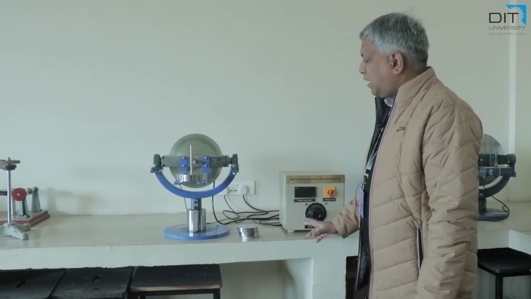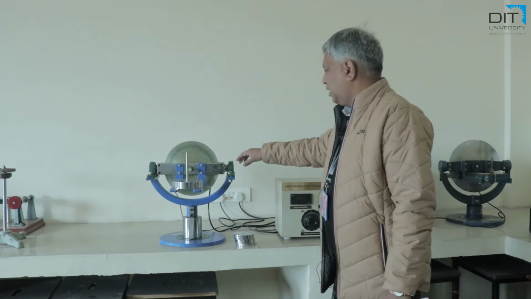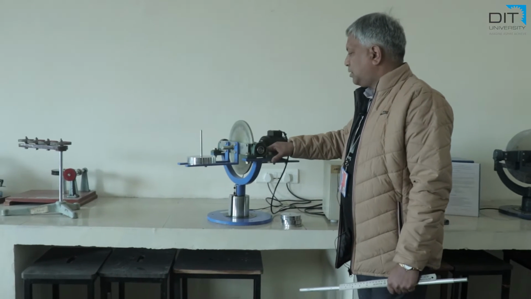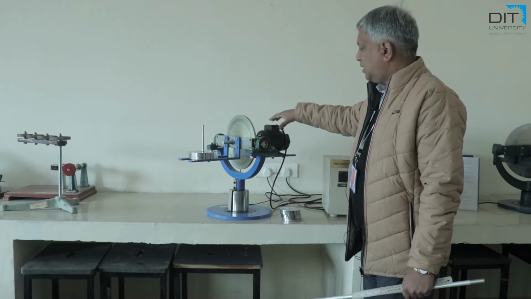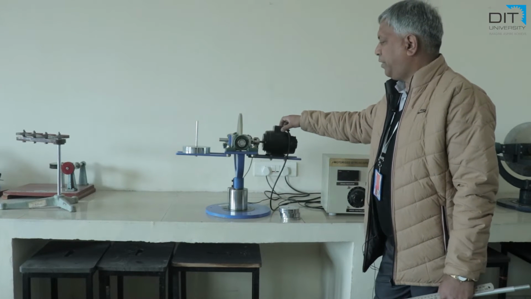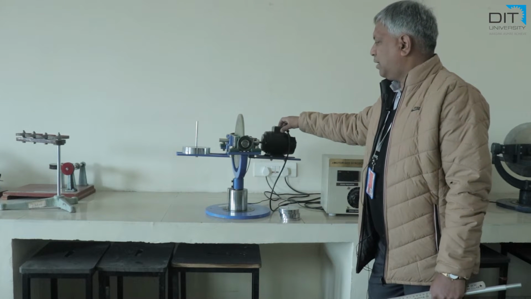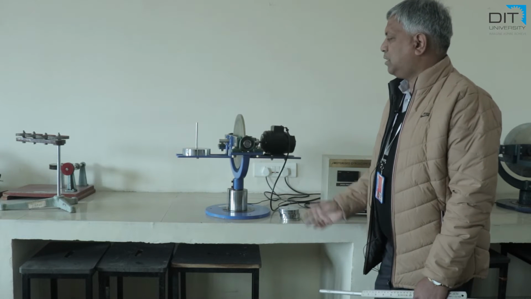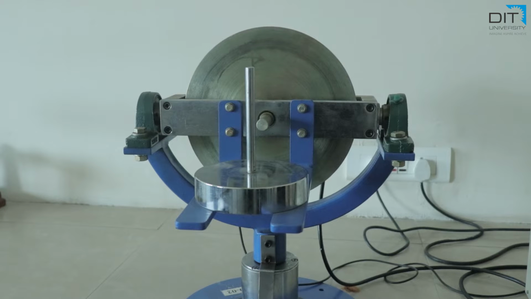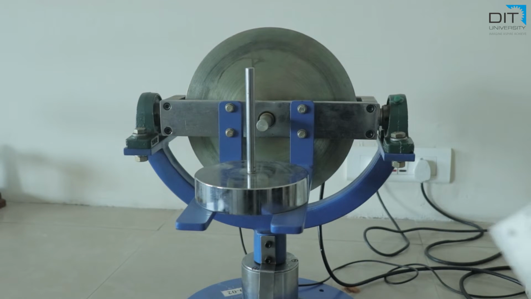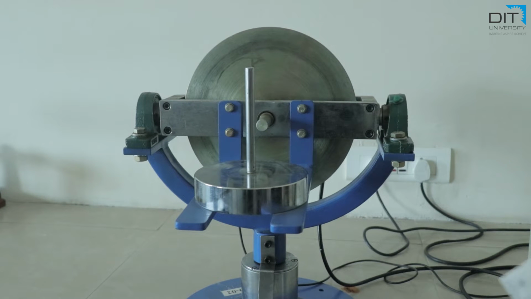Now let us see the detailed parts of the setup. Because ultimately we have to rotate this disc, for the rotation of the disc there is a motor fitted over here to provide a sufficiently high rotational motion. Students, now I would like to explain the major parts of this setup. First of all, there is a base.